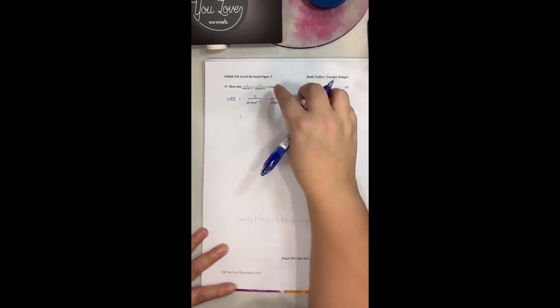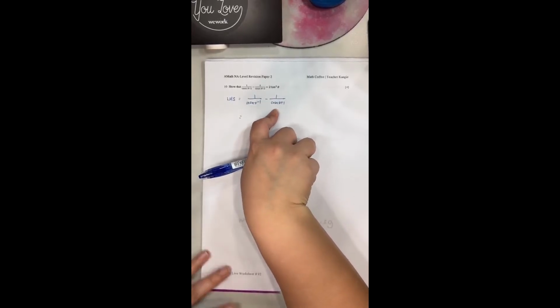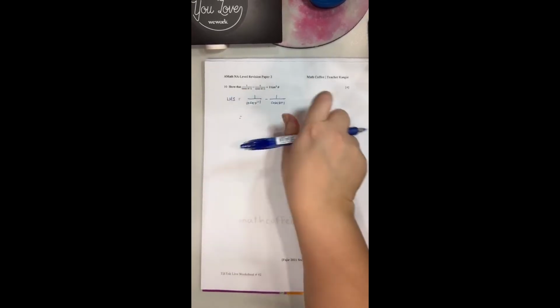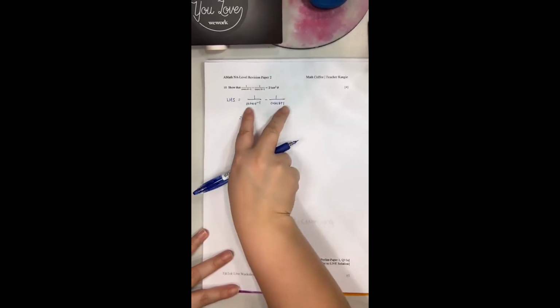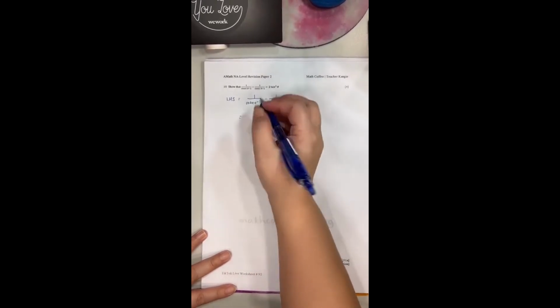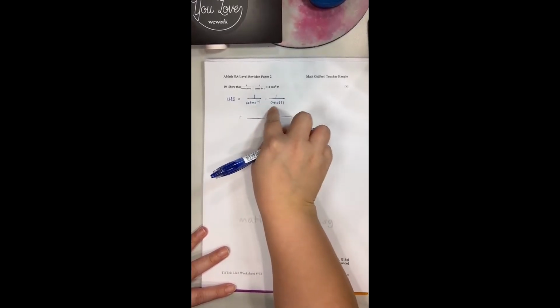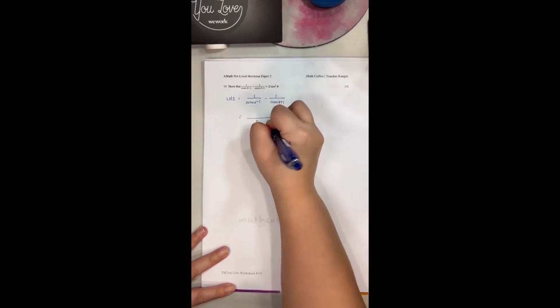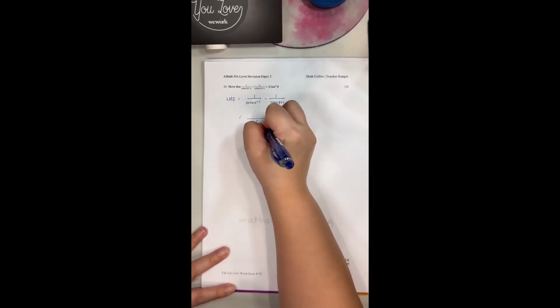Some students will go and say, okay, I'm going to change the cosecant to 1 over sine. But for me I like to combine it into a single fraction first. So in this case, my common denominator will be a minus b, a plus b, so it is actually a square minus b square. The a is cosecant theta, the b is 1.